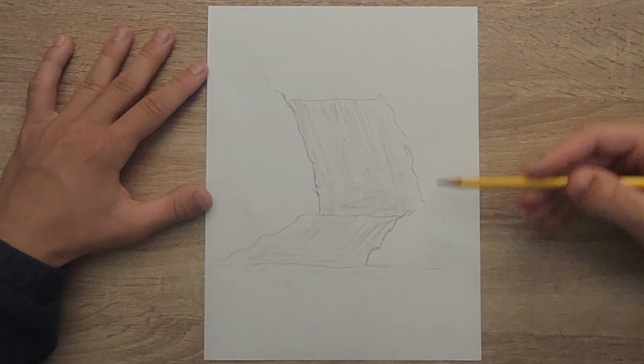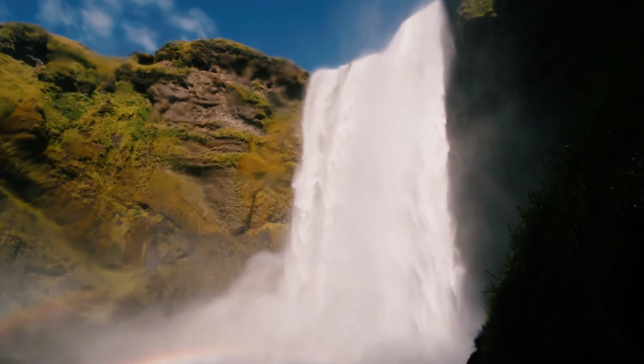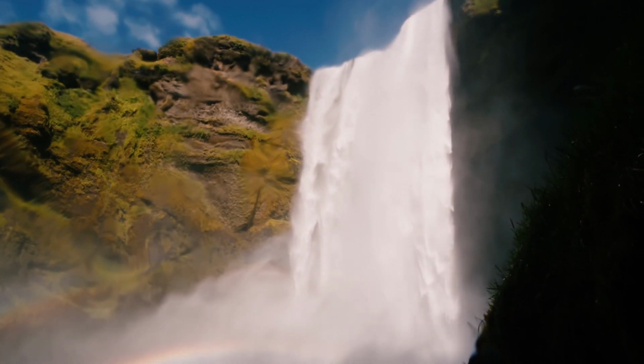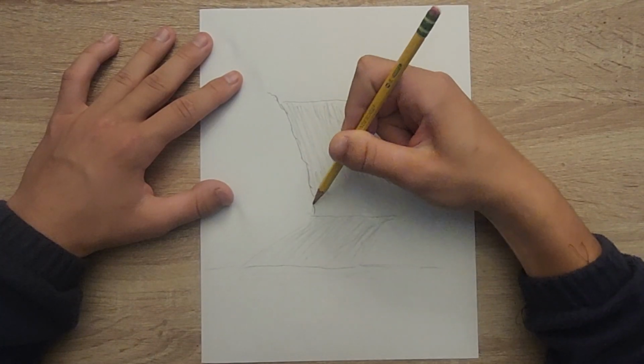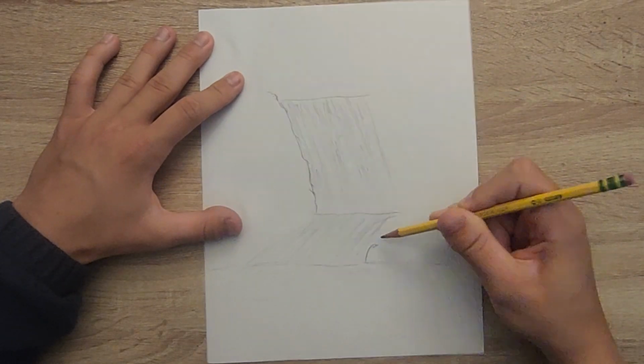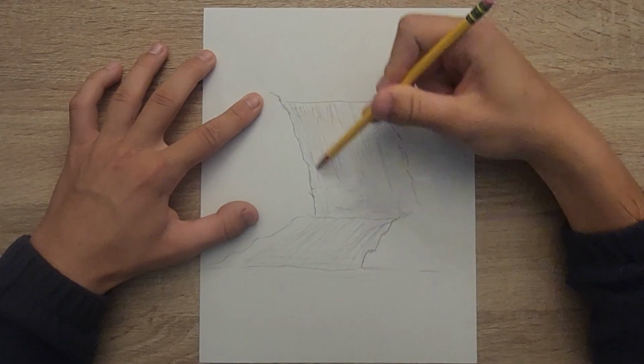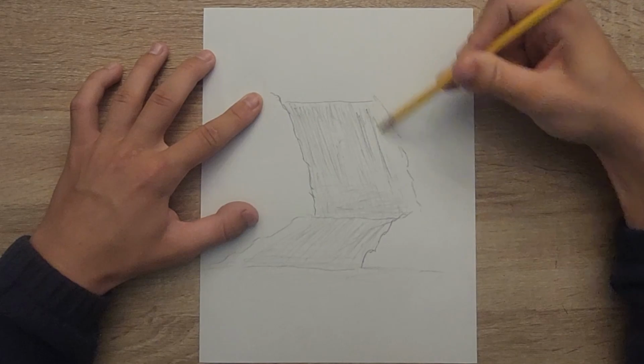The second thing to consider is the overall shape. Some waterfalls are more rectangular and blocky, like this one in Iceland. However, this one is more inspired by something you might see on the US East Coast, so it'll be narrower, but still have a lot of water flowing through it. Also, I want it to flow slightly to the right to give it more interest.